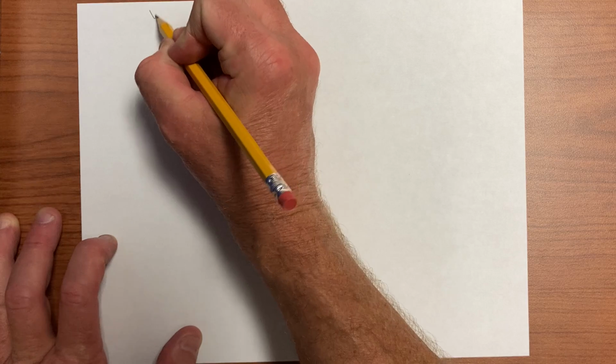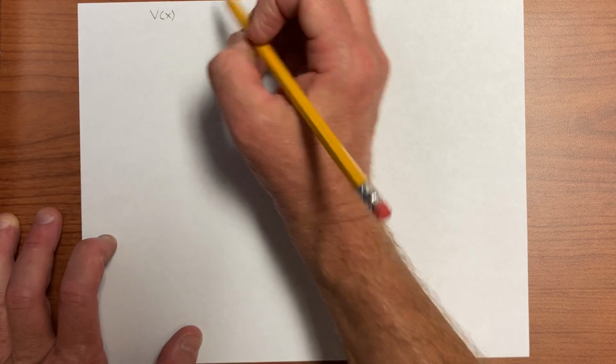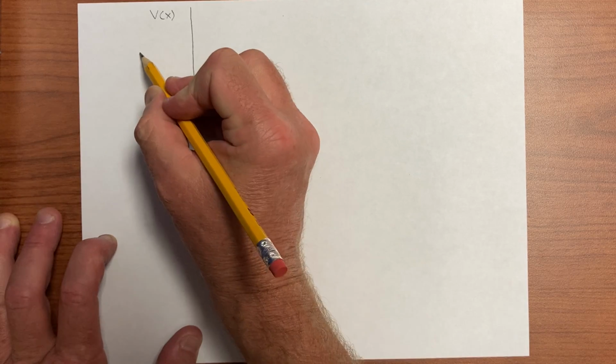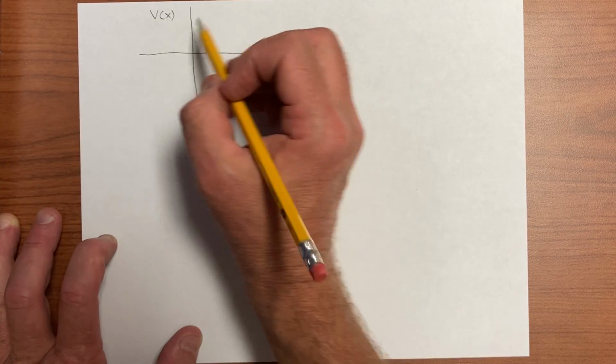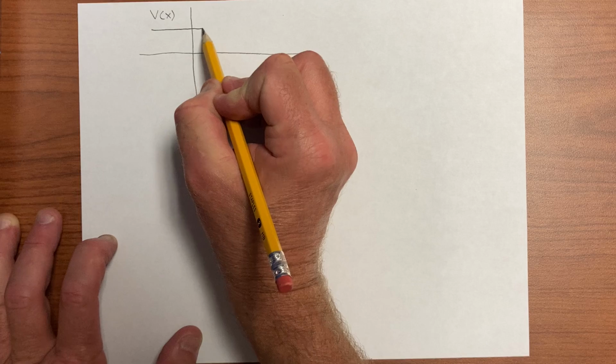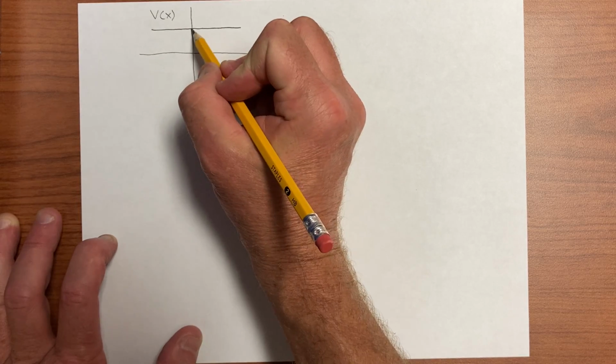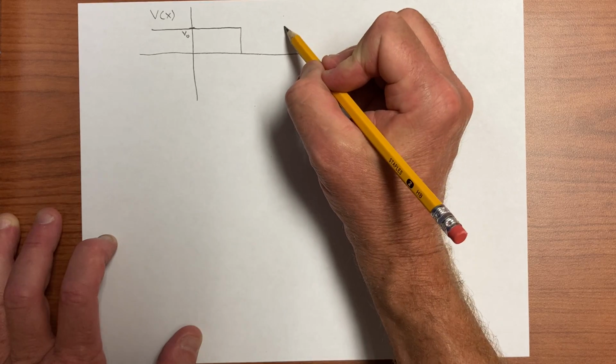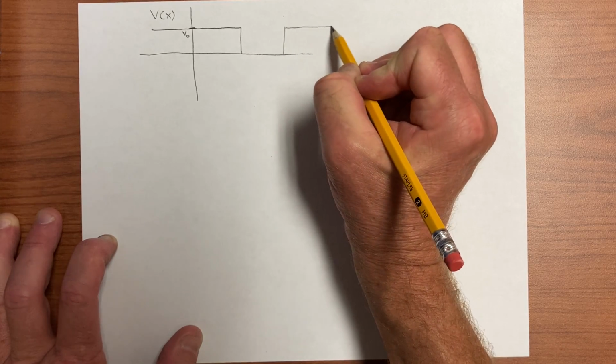So let's say that we have a potential that is symmetric, finite potential. So we have, say, V naught. That's V naught. Then we have 0. Then we have V naught again.